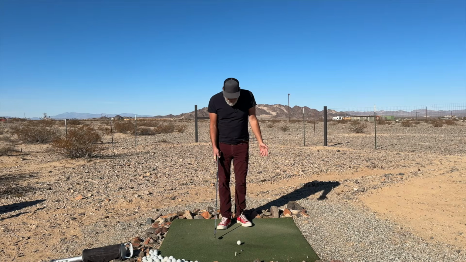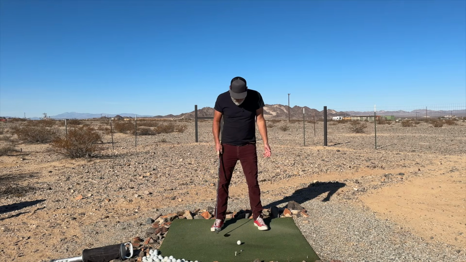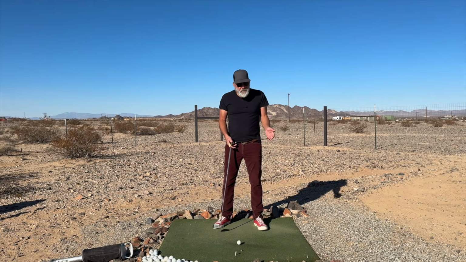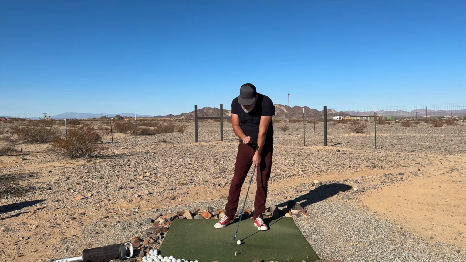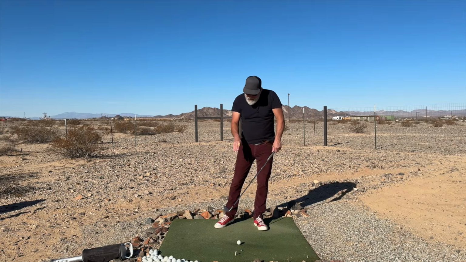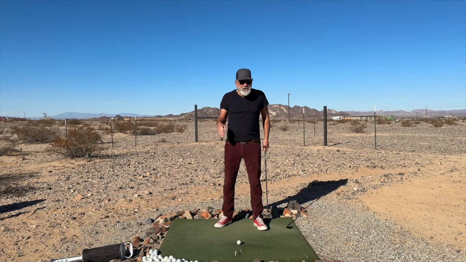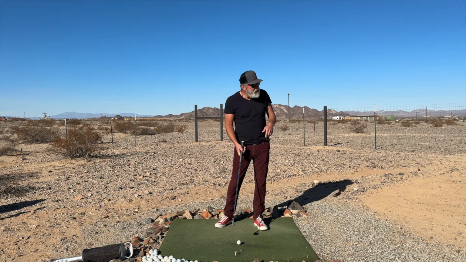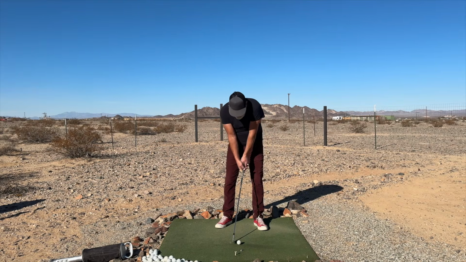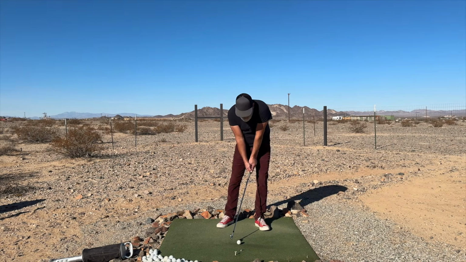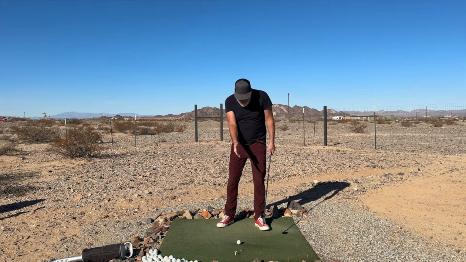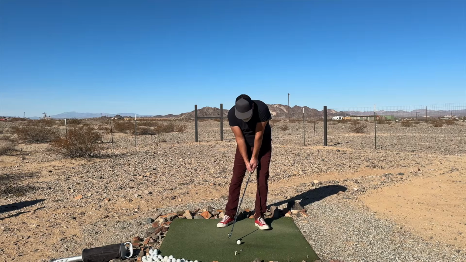Now, if I move the ball to the center of my stance and I pivot closed, I'm now changing the trajectory and the spin. That's because of where the club is going to meet the ball and the position of the face when it meets the ball, the relative loft. So by playing in the middle of the stance, I'm going to hit more of a mid-trajectory shot. And it'll still have the opportunity to put spin on it and shape it because it's still in the middle of my stance.